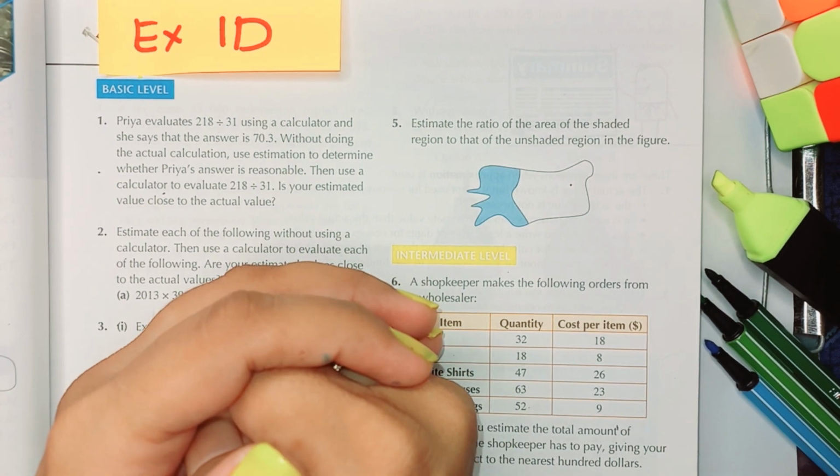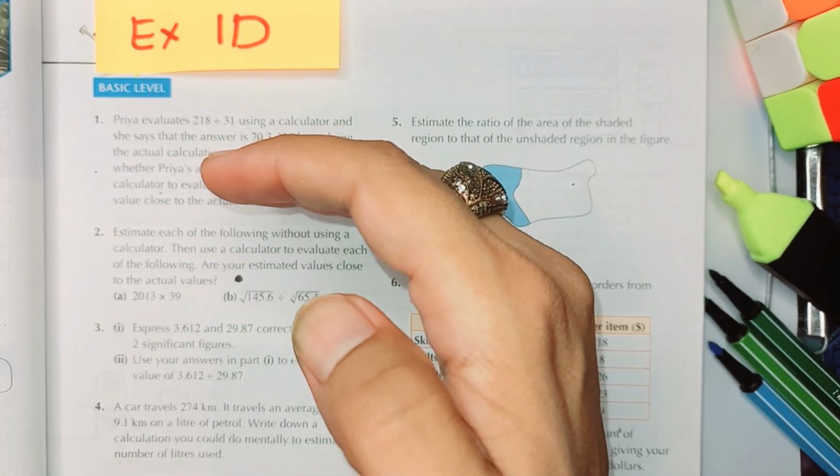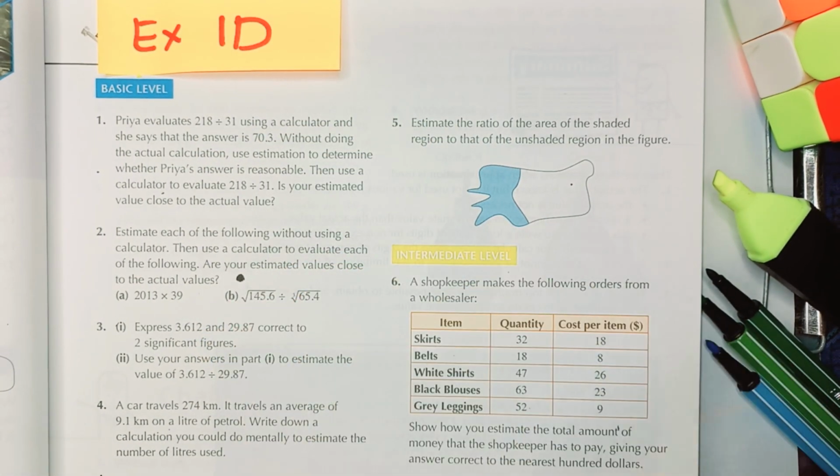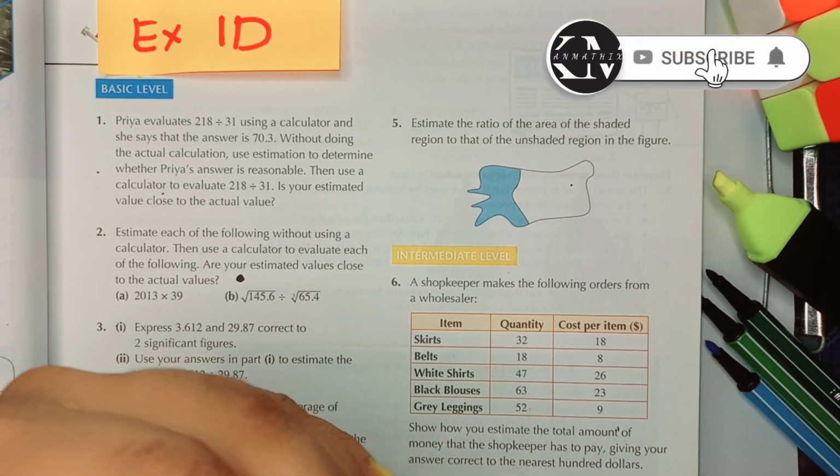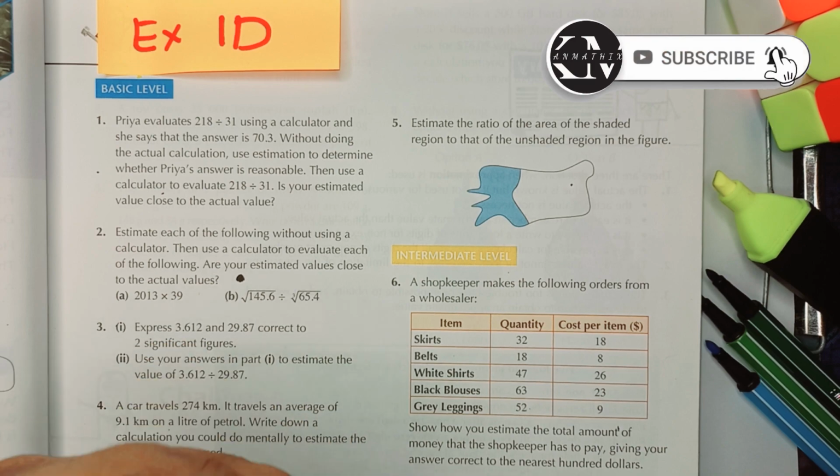Dear students, today we will do question number 1 and question number 2 of exercise 1D, and our chapter is chapter number 1, real numbers and approximation.